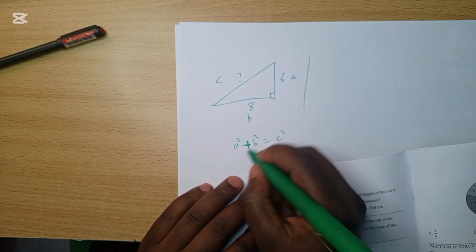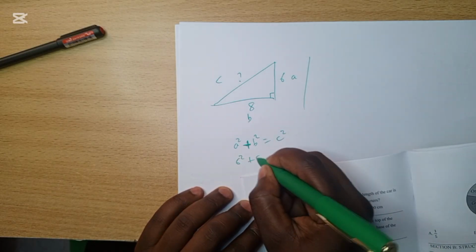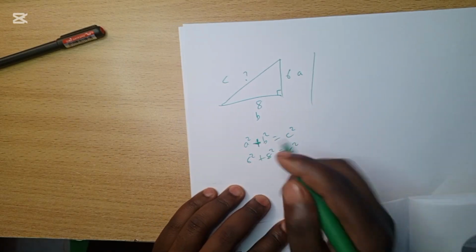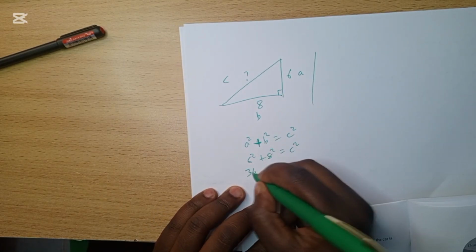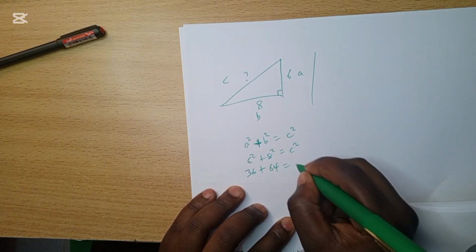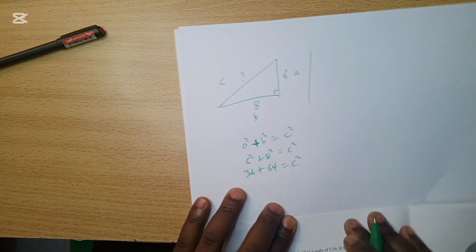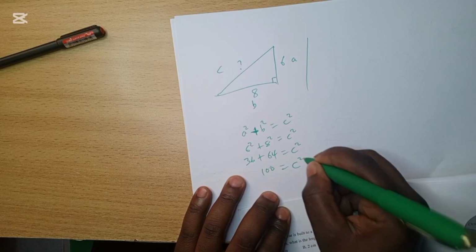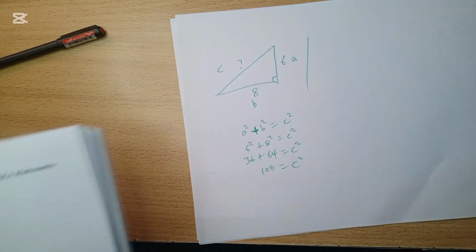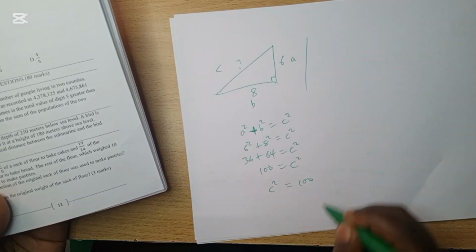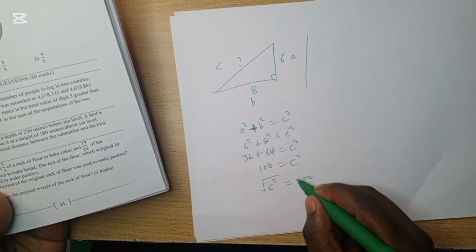In this case we have 6 squared plus 8 squared is equal to C squared. 6 squared is 36, plus 8 squared is 64, is equal to C squared. So 36 plus 64 is 100, equal to C squared. So what is C? If C squared is equal to 100, you take the square root of both sides.